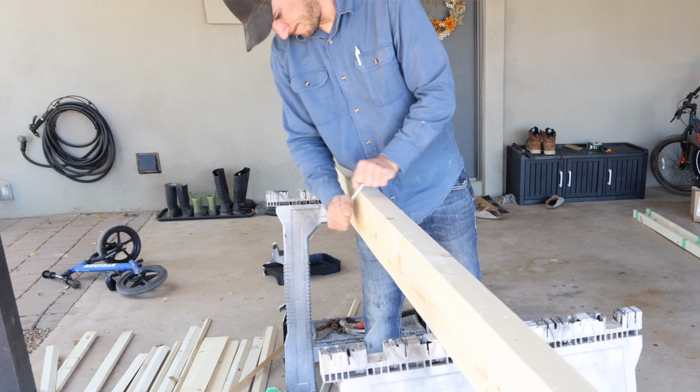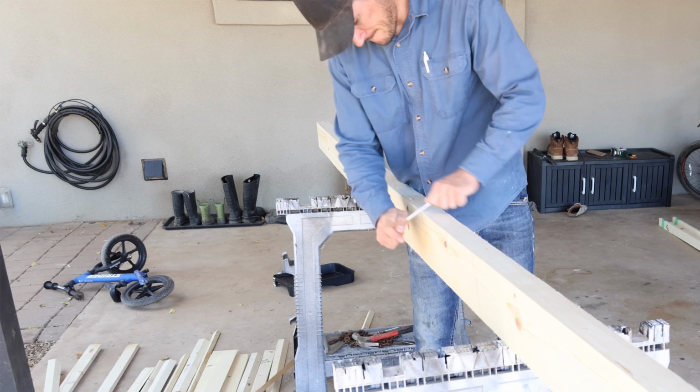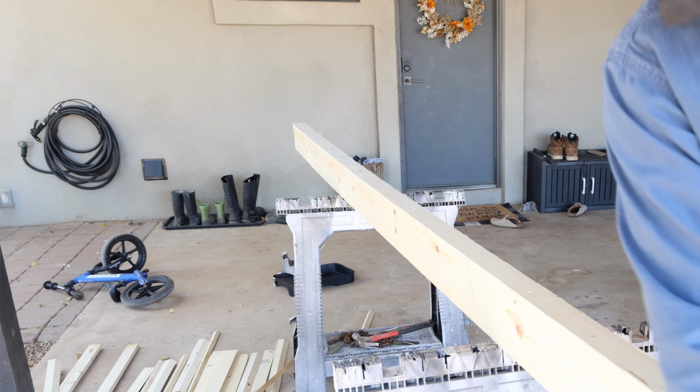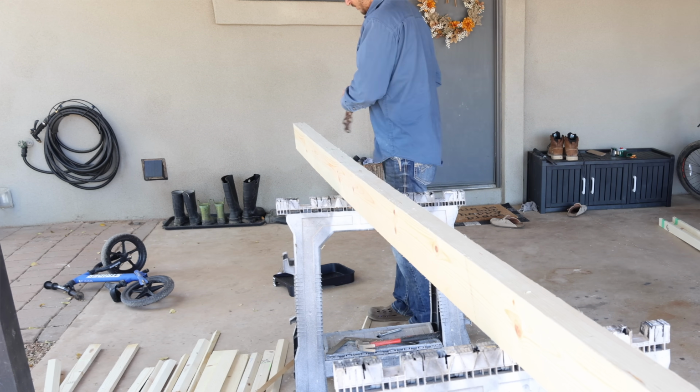And then I just hit it with a sander to knock down any rough spots, any pieces of glue that were kind of sticking out from the crack. And yeah, so now it's ready to stain.